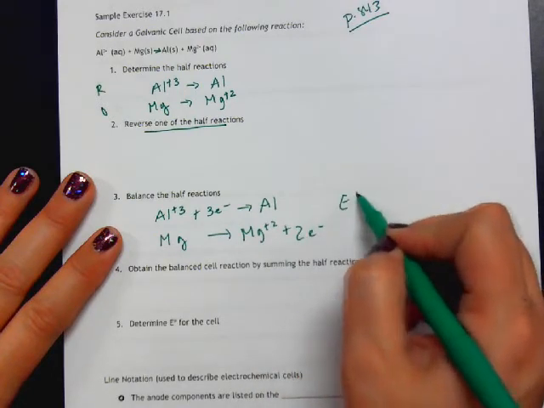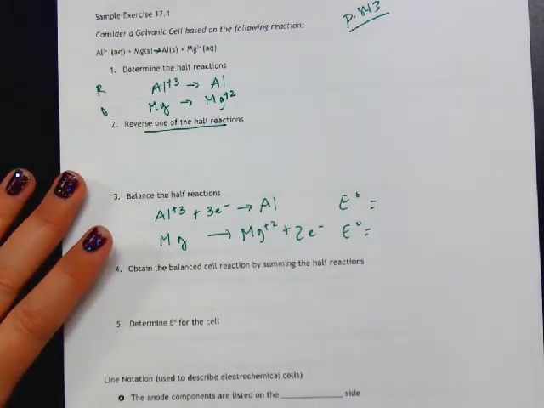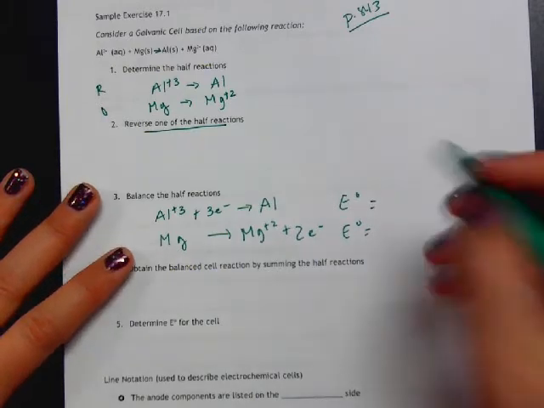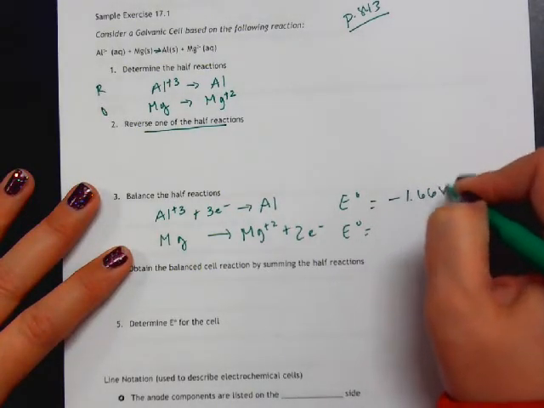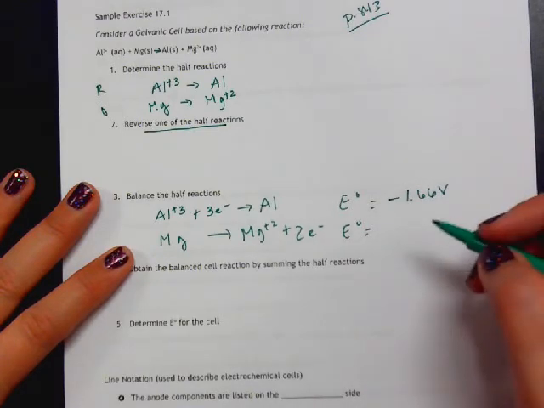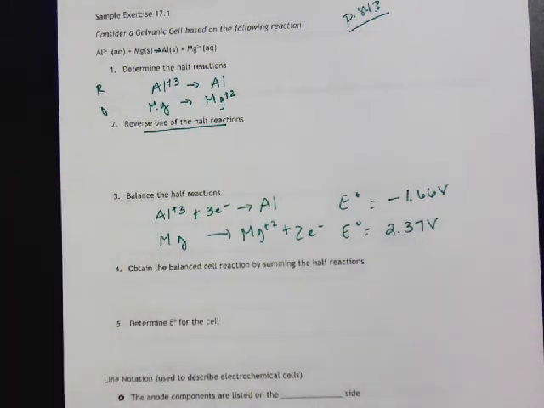We look up these cell potentials on page 843, and we find that aluminum is negative 1.66 volts, and then the magnesium in the table is negative 2.37, but we're going to make it positive since we reverse the reaction.